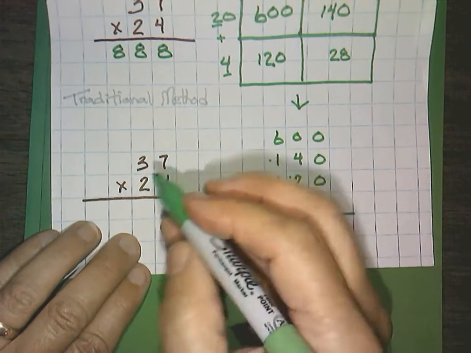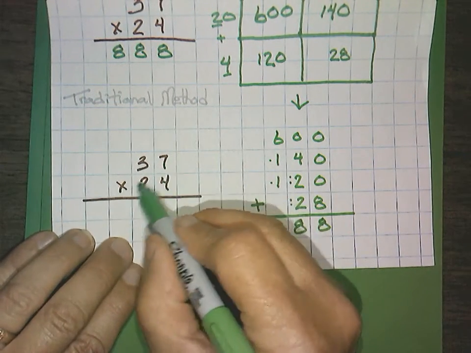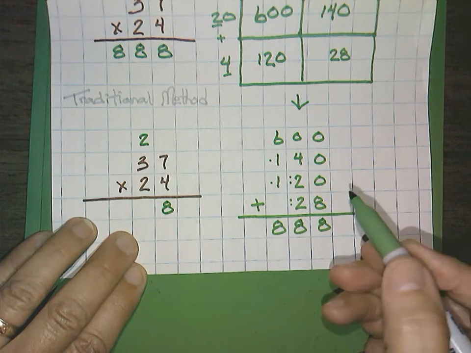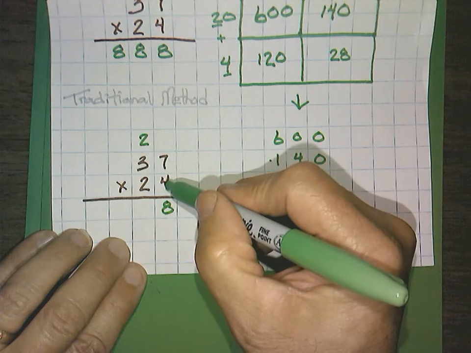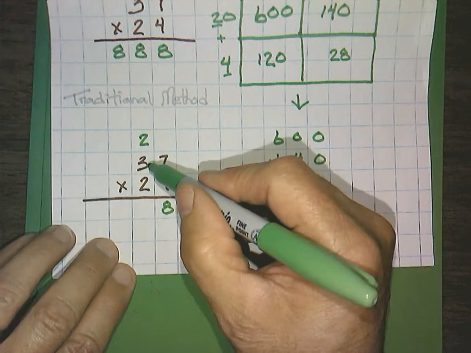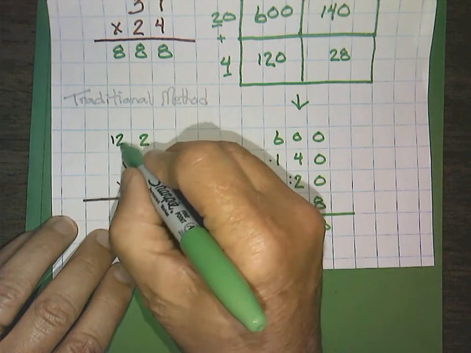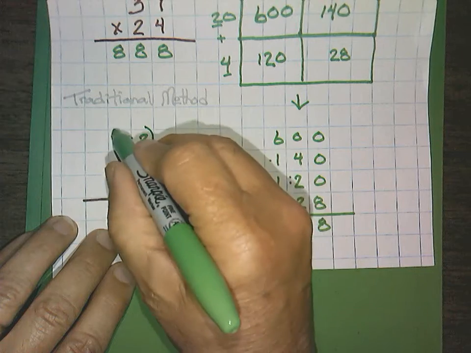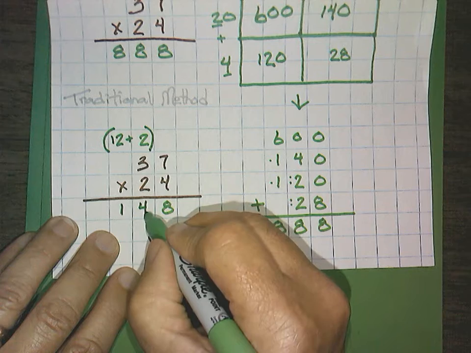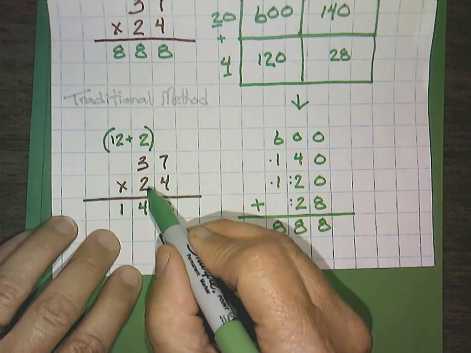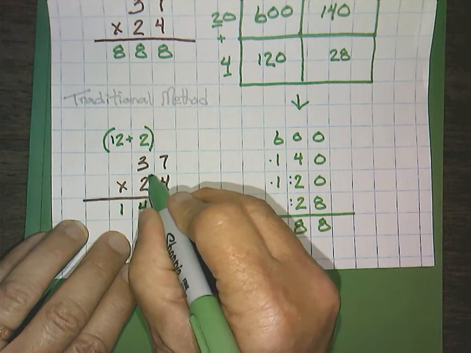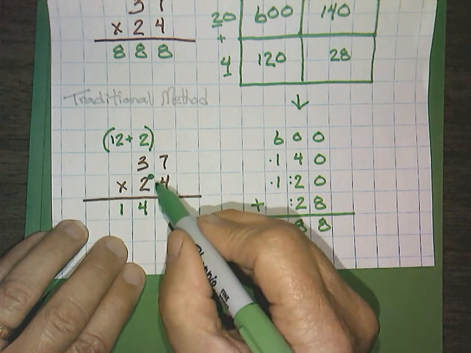Now, like in a previous video, I wanted to show you that you can also do this in a traditional method. 7 times 4 is 28. 4 times 3 would be 12. Then we would have to add that to the regrouped number. So 12 plus 2 would be 14. Now that takes care of our 4. Now we go over to the 2, but remember that this is 2 tens. In fact, I'm even just going to put a little tiny 0 in there.